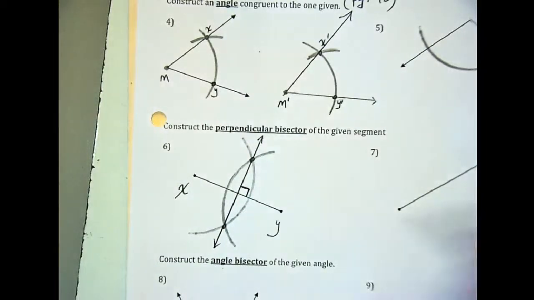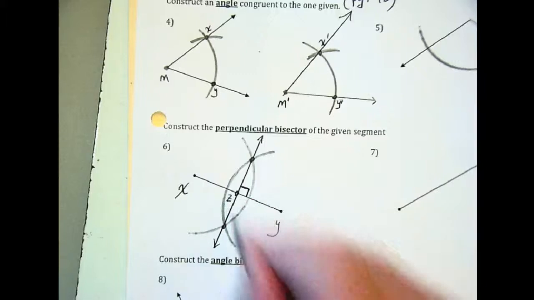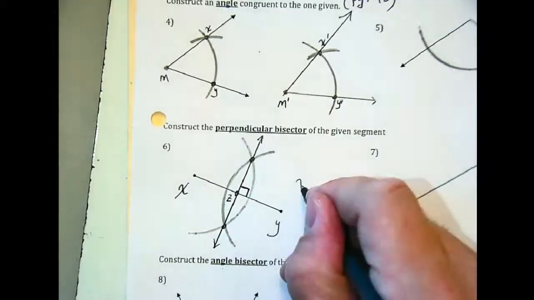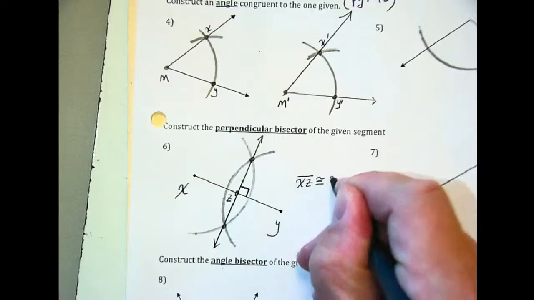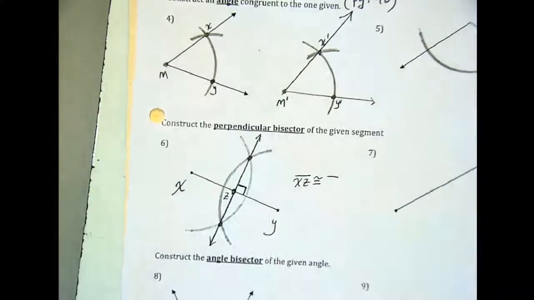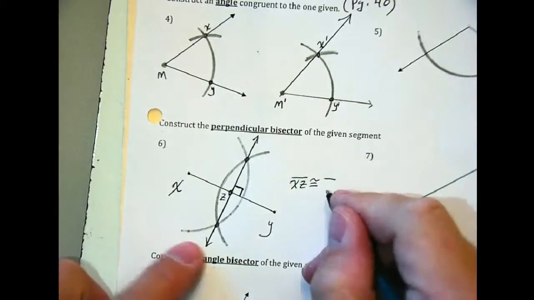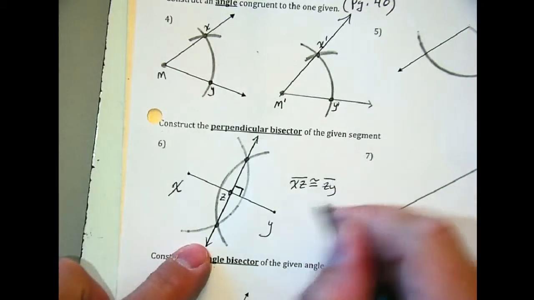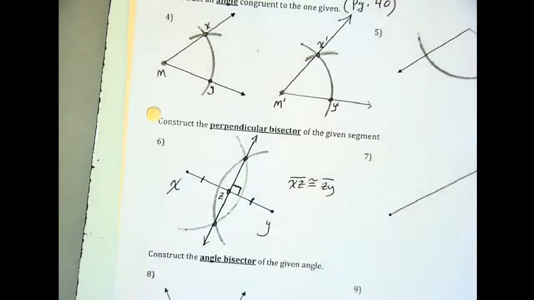And if we label this point maybe Z, XZ is congruent to, everyone write down the rest of that there. XZ is congruent to what? Okay, Kira, you got it? ZY. ZY or YZ, either one. So we can put a little mark like that showing so. All right, very good.